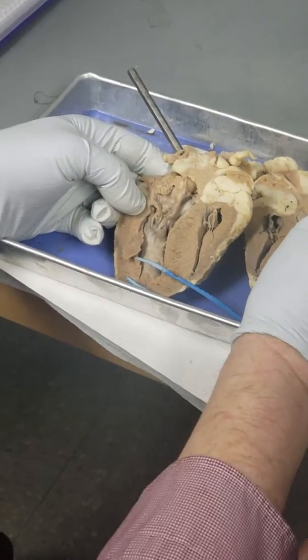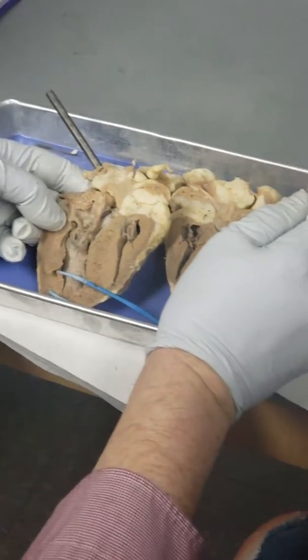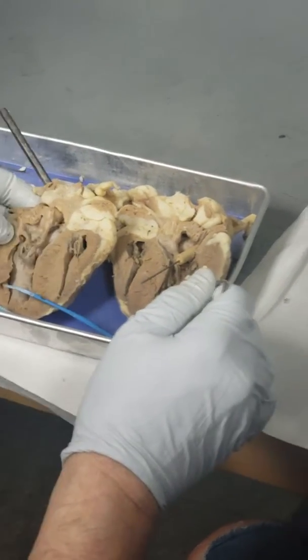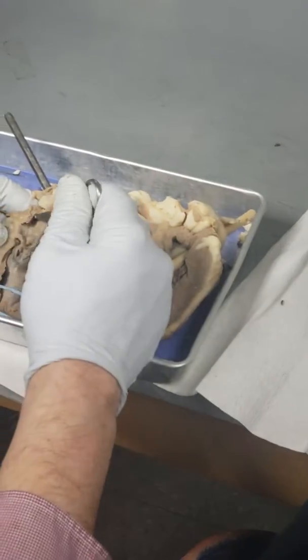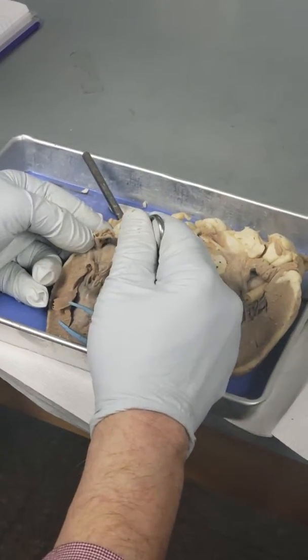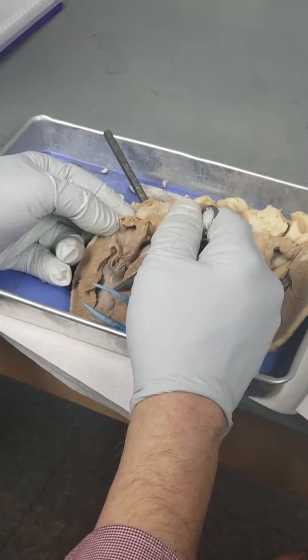What chamber is this here? Atrium. Which atrium? Right or left? The left. The left atrium. How do you know it's the left atrium? Because it's above the left ventricle. What chamber is this here? Left atrium also. How do you know it's the left atrium? Because it's above the left ventricle.